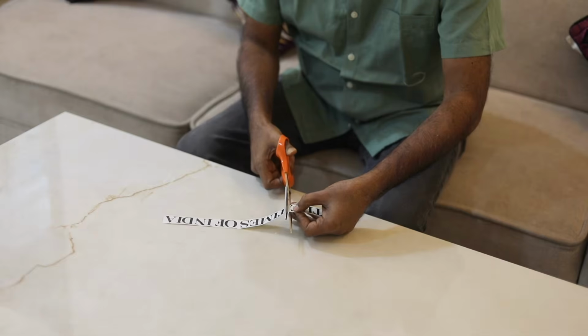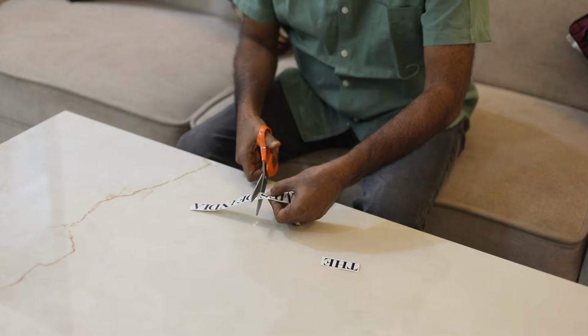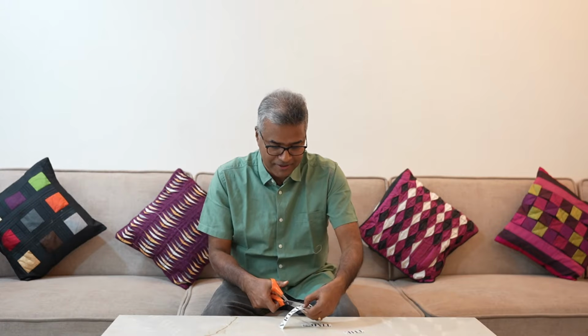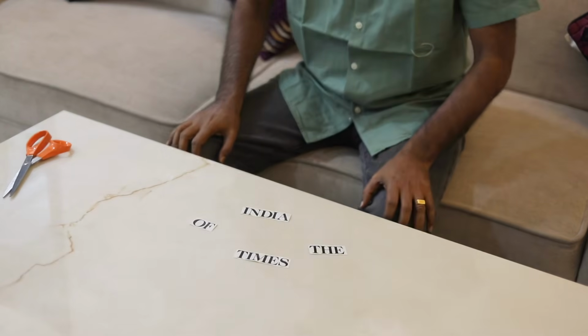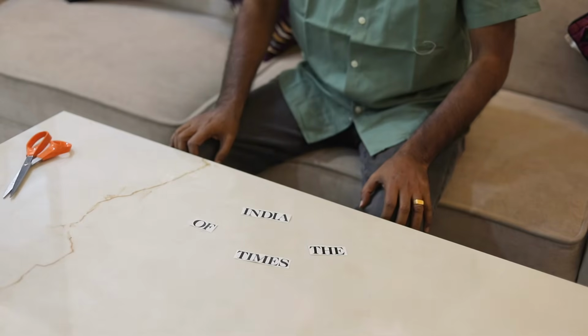We cut this into different pieces. Second piece, third piece. Therefore, here we have the different pieces: The Times of India. This is what GPT and such large language models see.